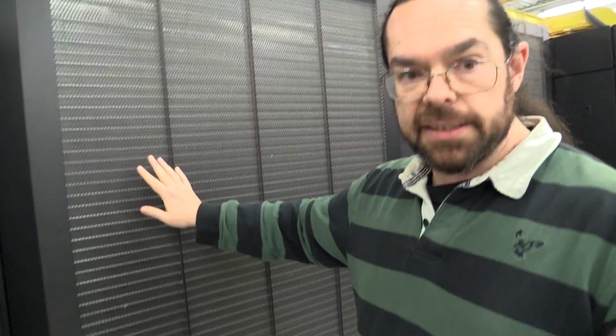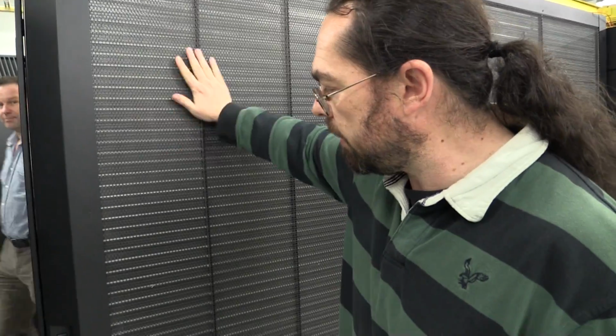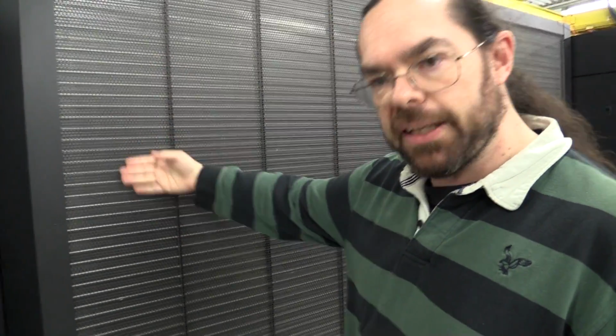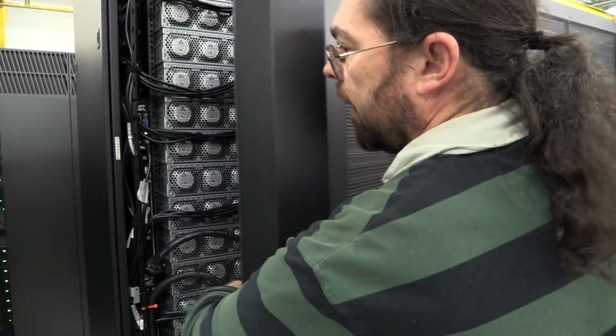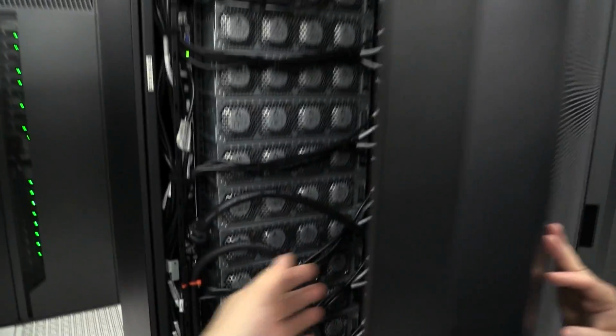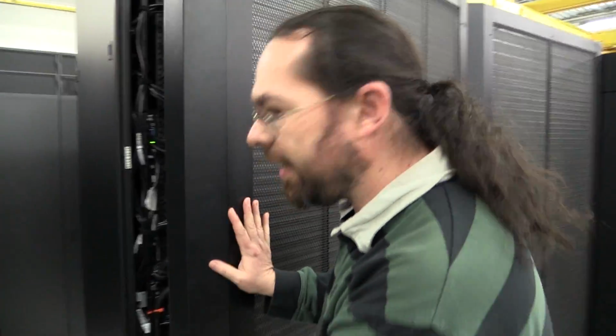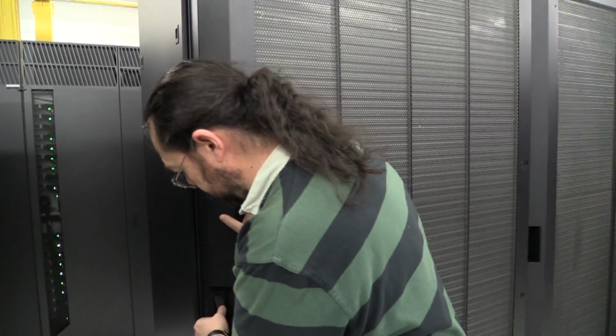So virtually everything in here is water cooled, other than the tape library behind you and the UPS. But that feels a little warm at the moment. However, if we open the back door and you put your hand in there, hot. Quite hot, because it's working, right? Yeah, exactly. So if they weren't processing, they wouldn't be hot?